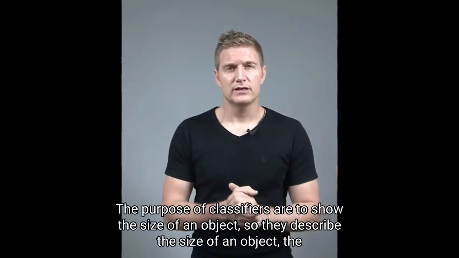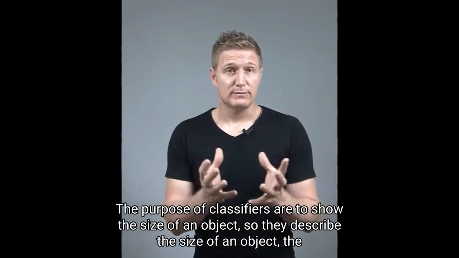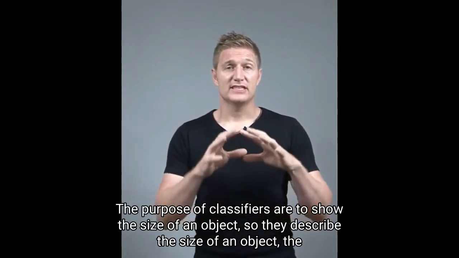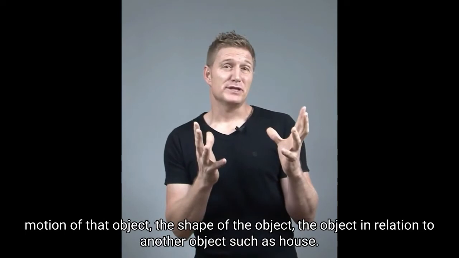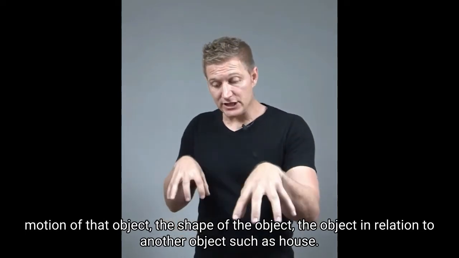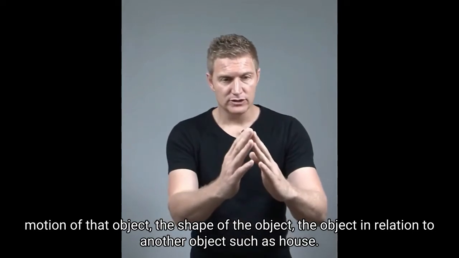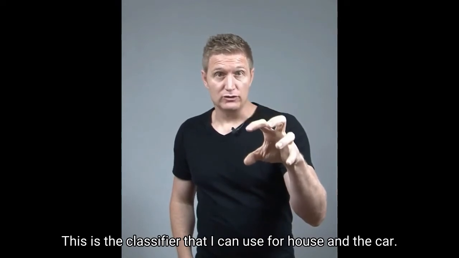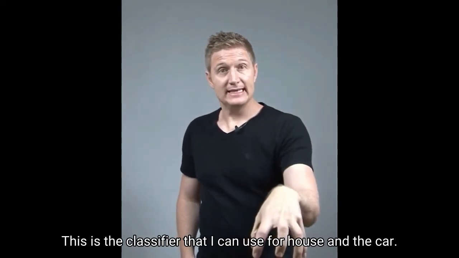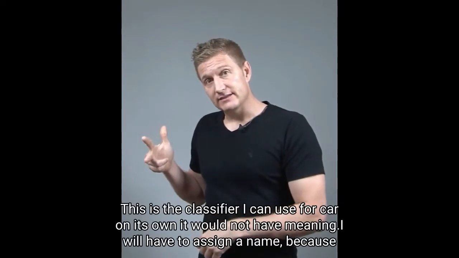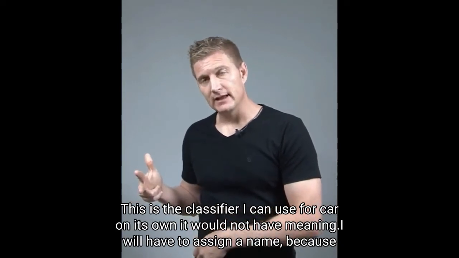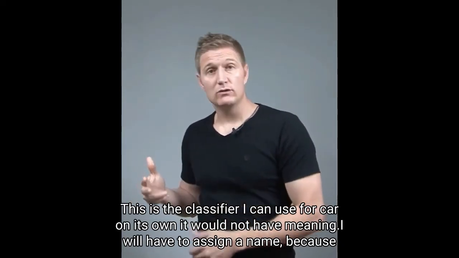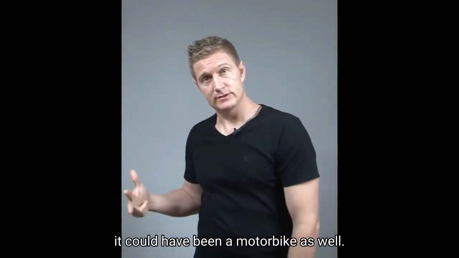The purpose of classifiers is to show the size of the object. So they describe the size of an object, the motion of that object, the shape of the object in relation to another object, such as house. This is the classifier that I can use for house. And the car. This is the classifier I can use for car. On its own, it would not have meaning. I will have to assign a name. Of course, it could have been a motorbike as well.